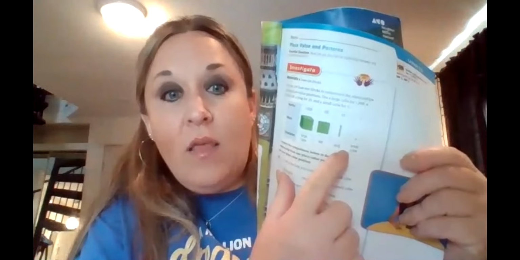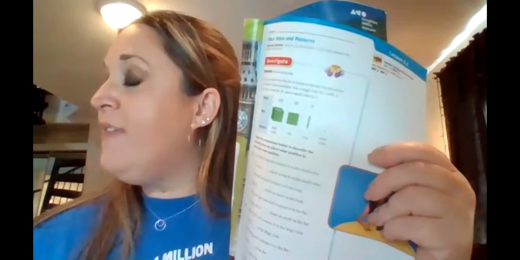On page 5 in your Go Math book, you will see an example of a cube, a flat, a long, and a small cube. I have examples of all of those ideas that I'm going to be showing you in the next video. So please return for part 2.